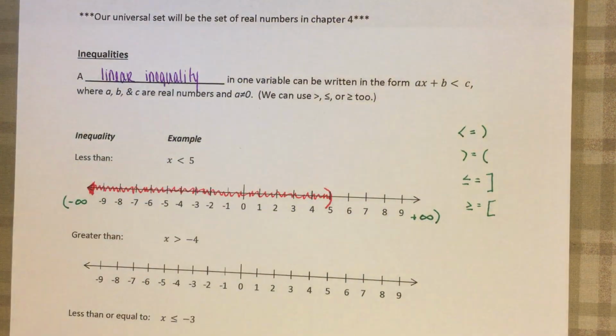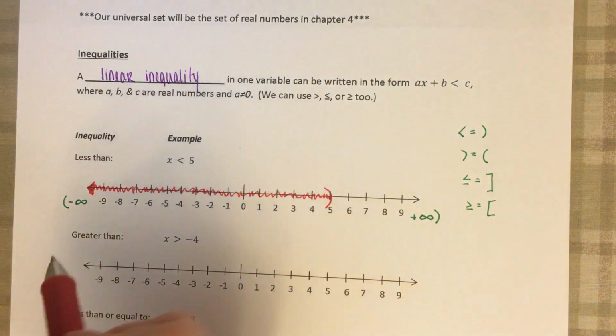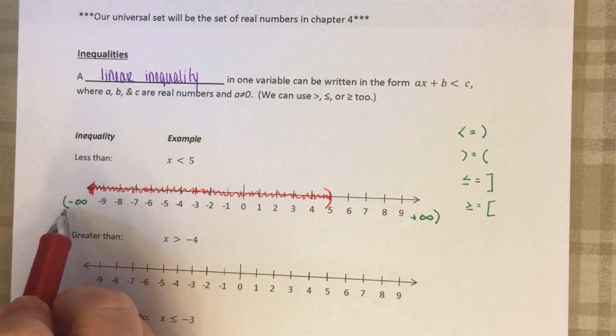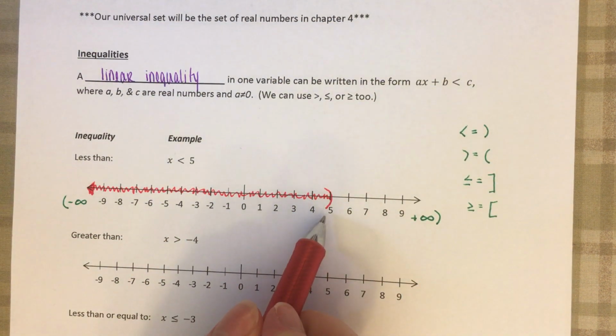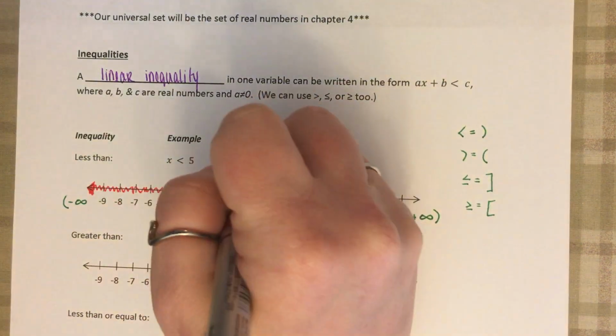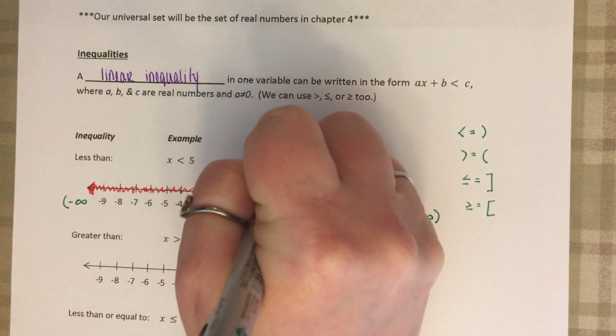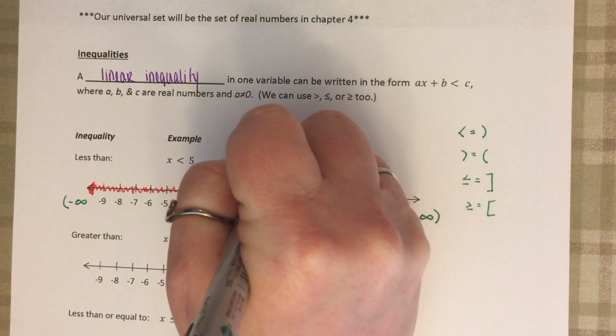Then our interval notation. Interval notation is always either two numbers or a number and a symbol, separated by a comma and surrounded by either parentheses or brackets. In this case, our interval goes from negative infinity to 5. So our interval notation is negative infinity to 5.